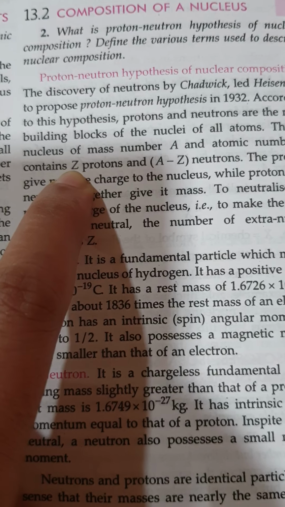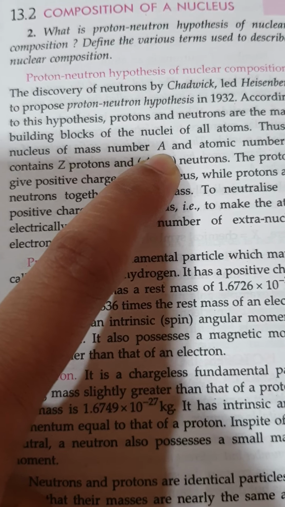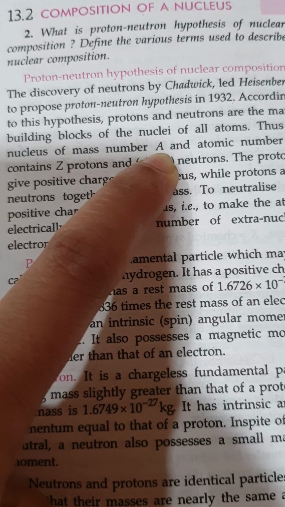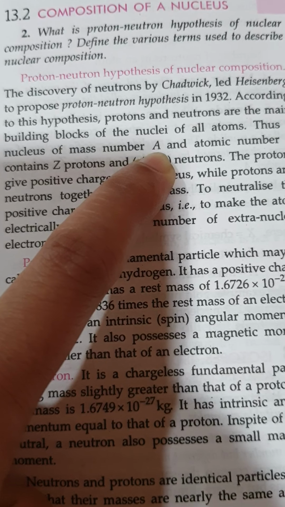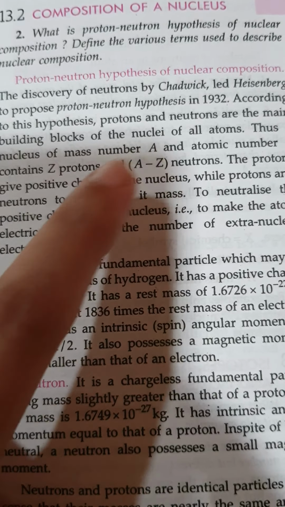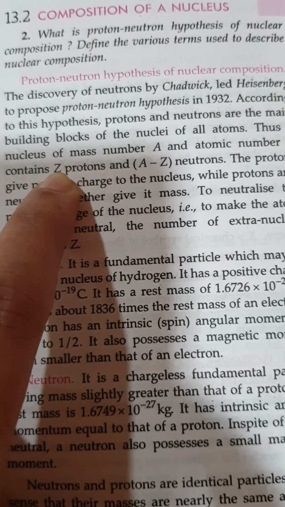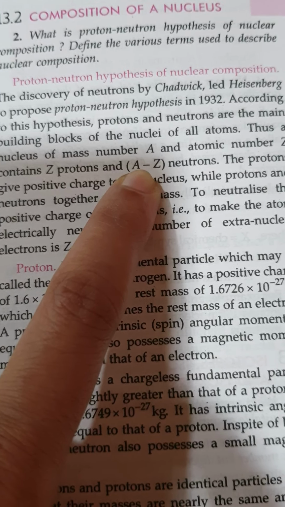The total charge on the atom is 0. A is the mass number. What is mass number? That is the total number of protons plus neutrons. So it is clear that there are Z protons and Z electrons, and the number of neutrons is A minus Z.